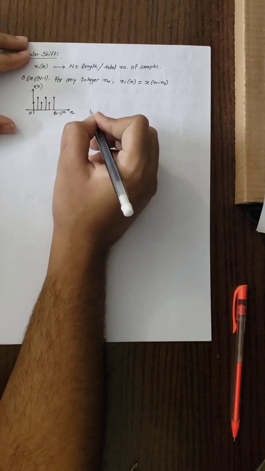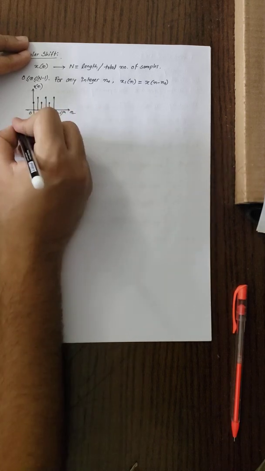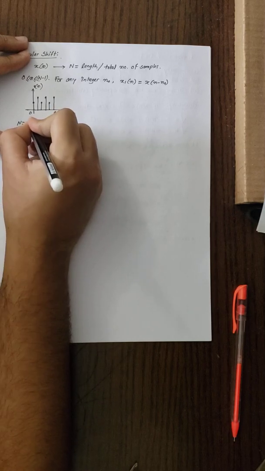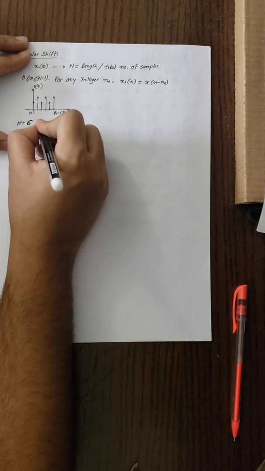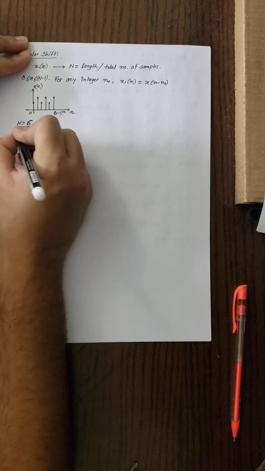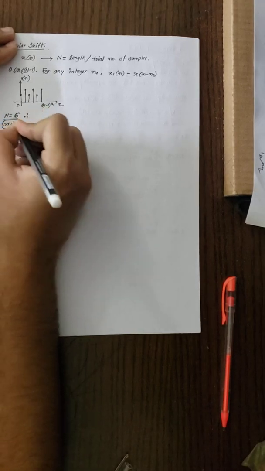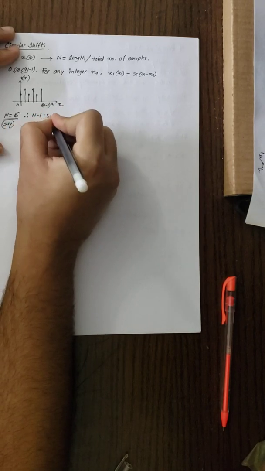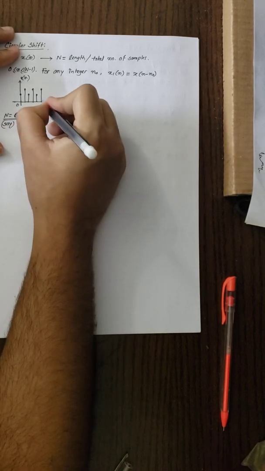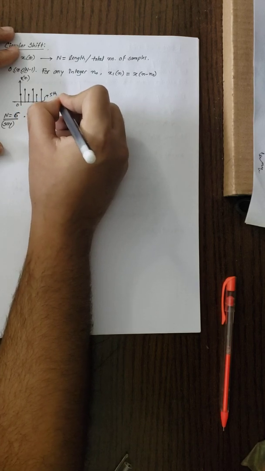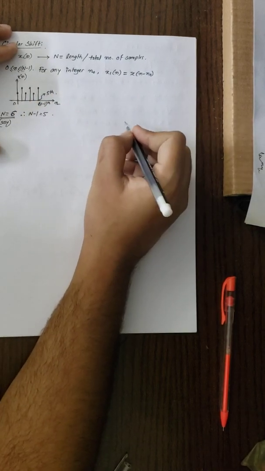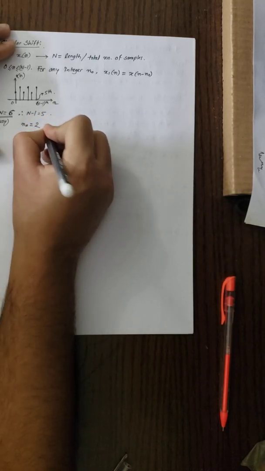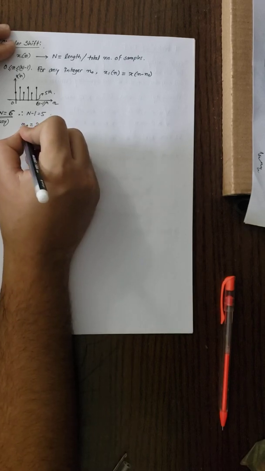This is the 0th sample. And now for the ease of calculation, say N equals 6. This is a value I have taken arbitrarily. So N minus 1 will be equal to 5, making this our 5th sample. Now then, if n naught is equal to 2, this is also assumed.